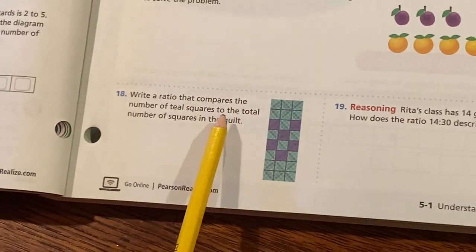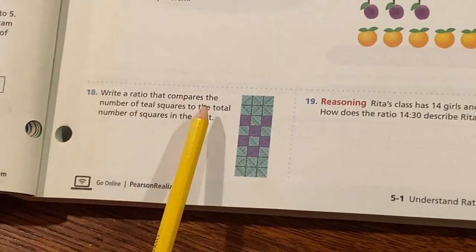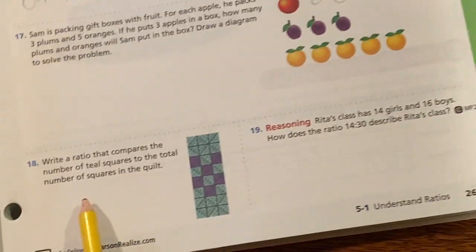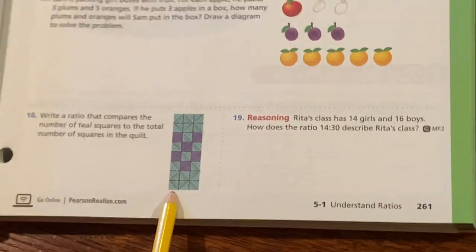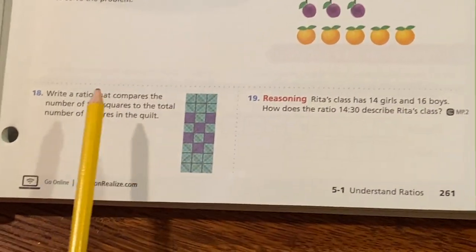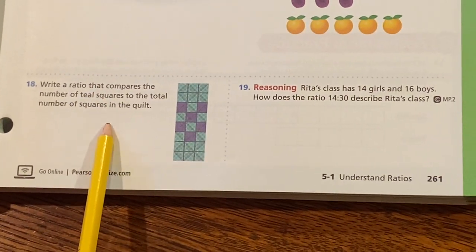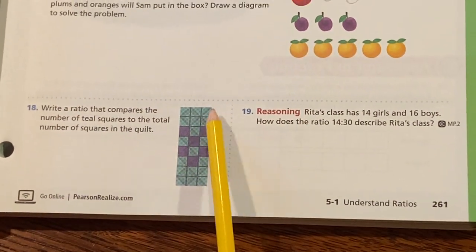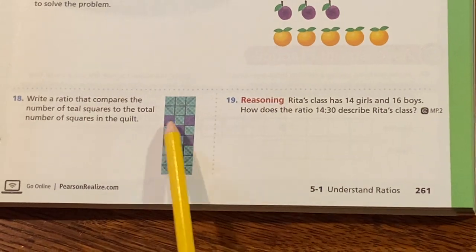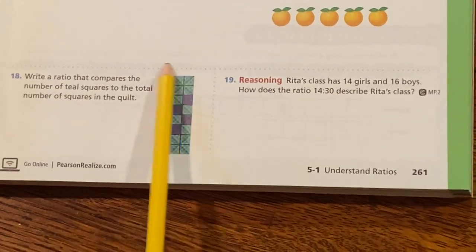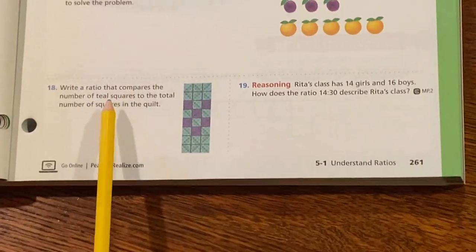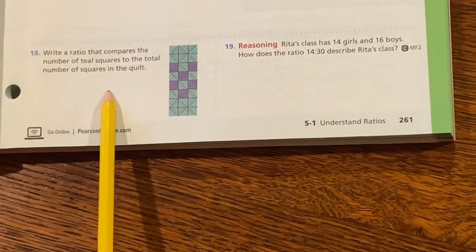Write a ratio that compares the number of teal squares to the total number of squares in the quilt. So this is a part compared to the total. So the total includes the part. So here we've got teal squares, we've got purple squares, and then we've got the total squares all together. So write a ratio that's the number of teal to the total.